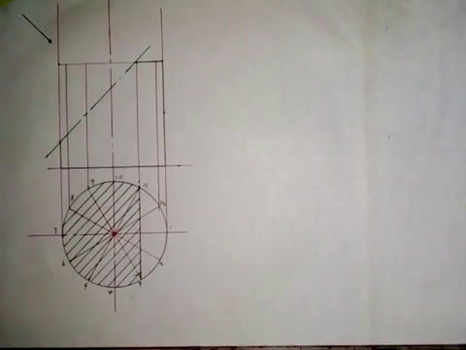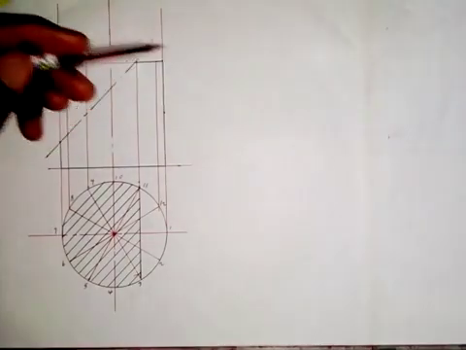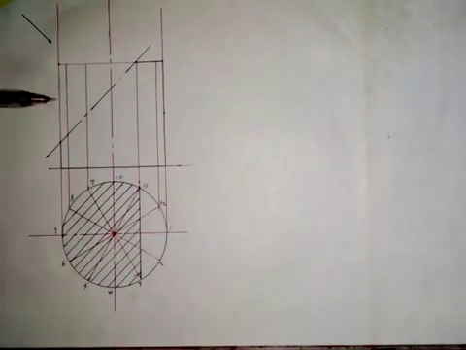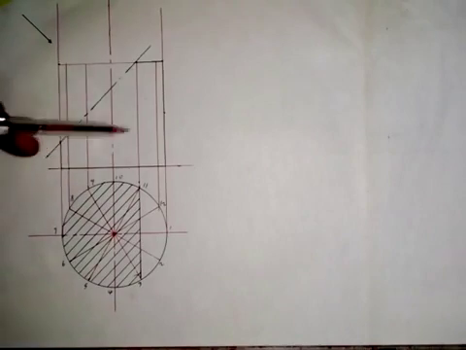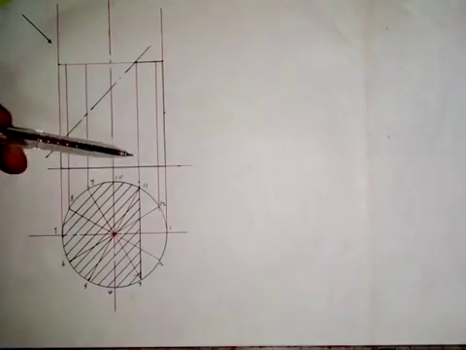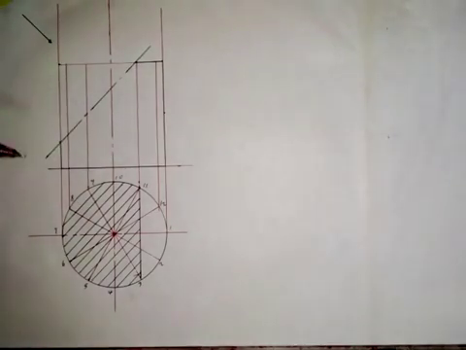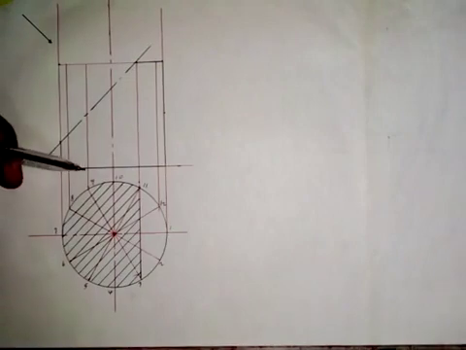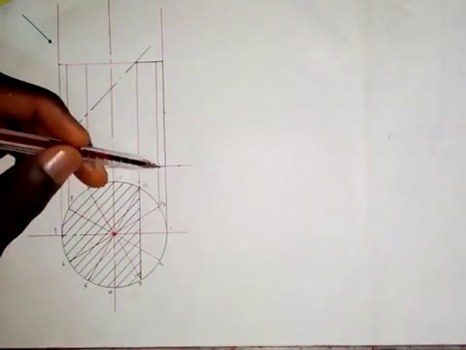The next thing that we are going to do, as I said, is to produce the auxiliary plan. For us to produce the auxiliary plan, this is the elevation. What we are going to do now is to project a line from each point that we have on the given elevation. So from this point we are going to draw a line, from this point, from this point, from this point, from this point, and from this point.